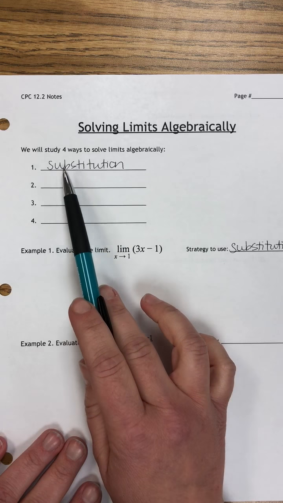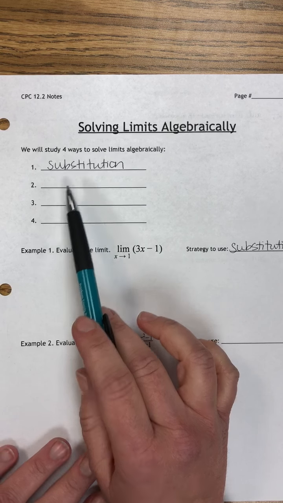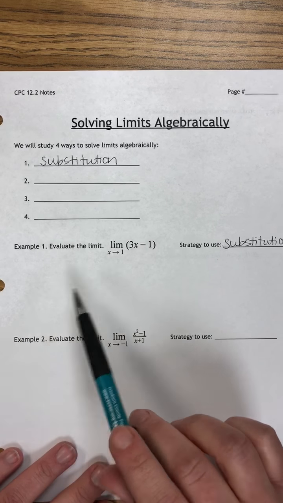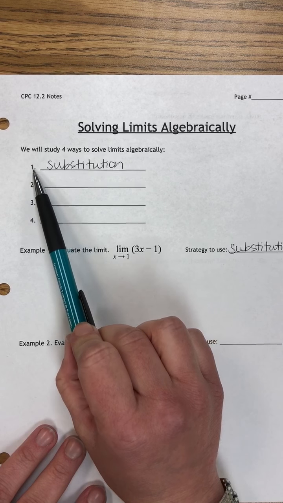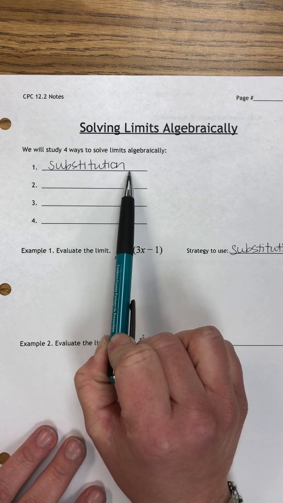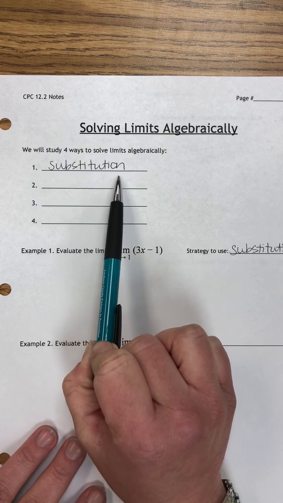You're only actually going to use the first 2 on your worksheet for today on the limits worksheet number 2, but I'm going to go through them all in this video. So first of all, the first way, and actually this is what you should always start with no matter what limit problem you're given, is substitution.